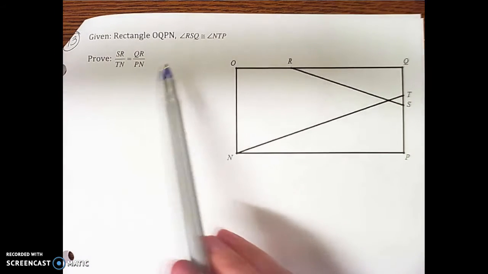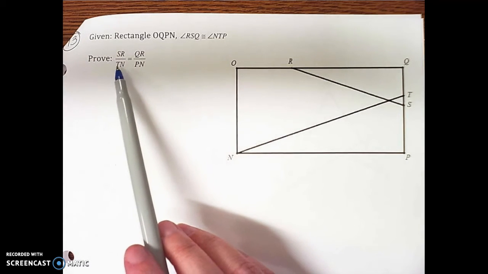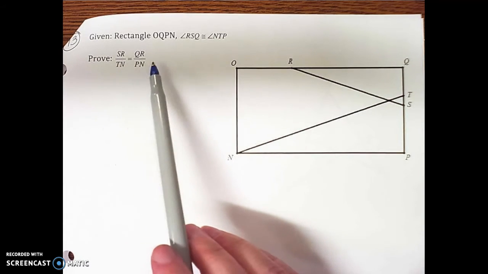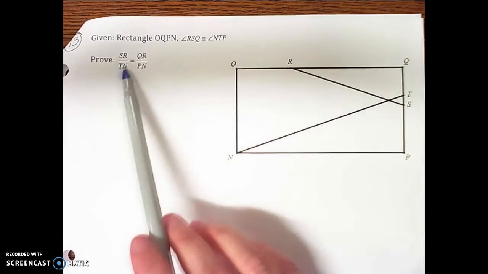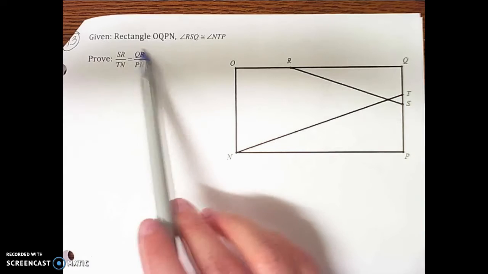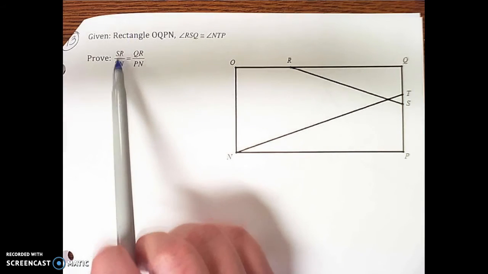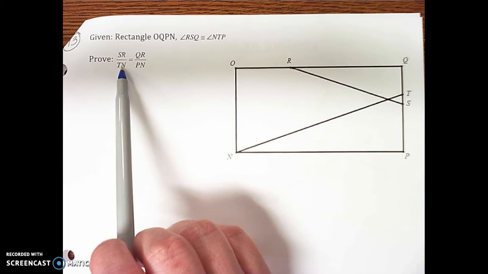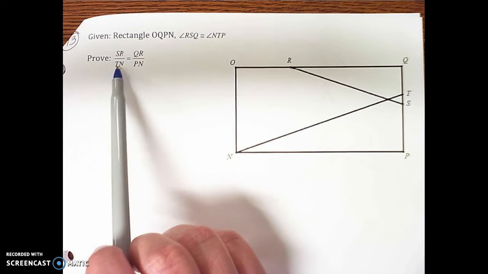So not only is this an angle-angle proof, and we do have to prove triangles are similar, but we're actually asked to prove that sides are in proportion. So what we have to recognize is that this is a scale factor and this is a scale factor. And the way that we set up scale factors is using corresponding sides. So if I have SR and TN making a scale factor, sides SR and TN have to be corresponding.